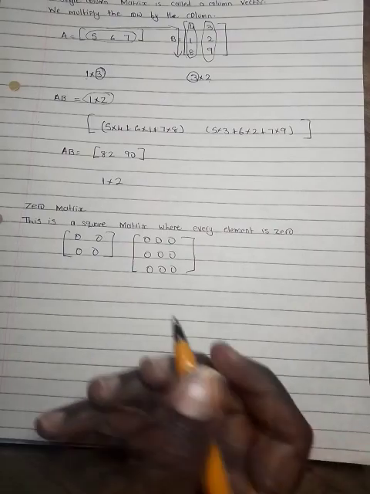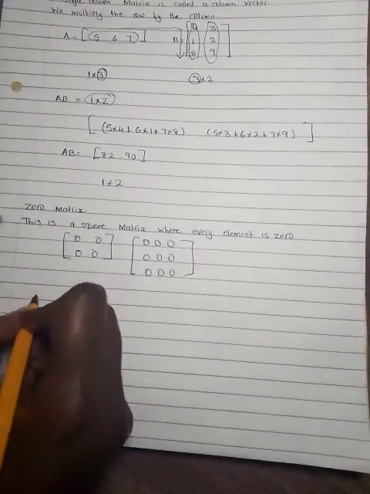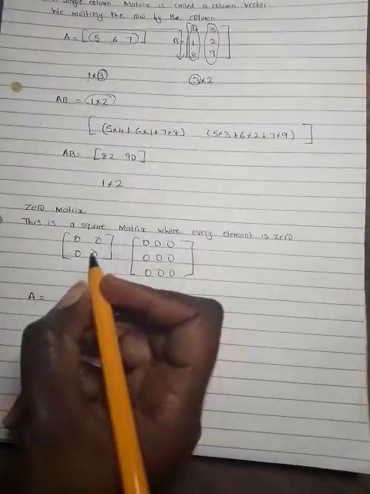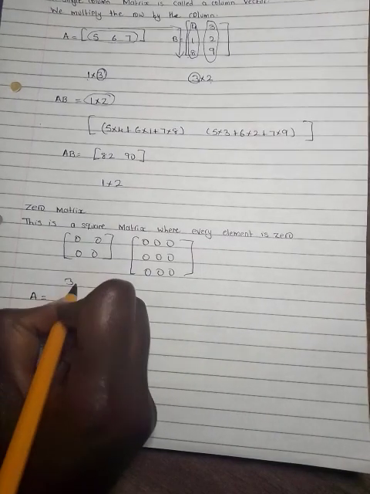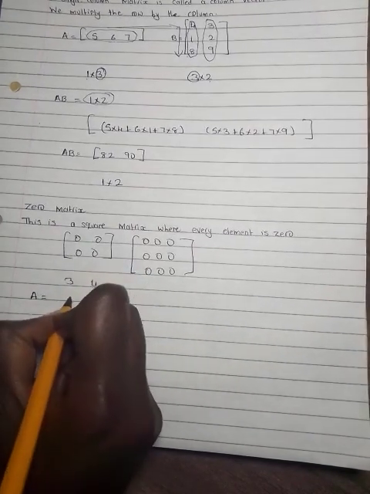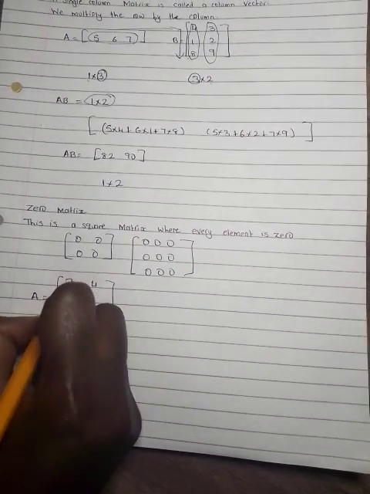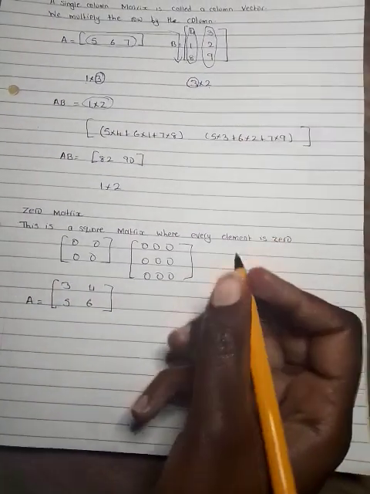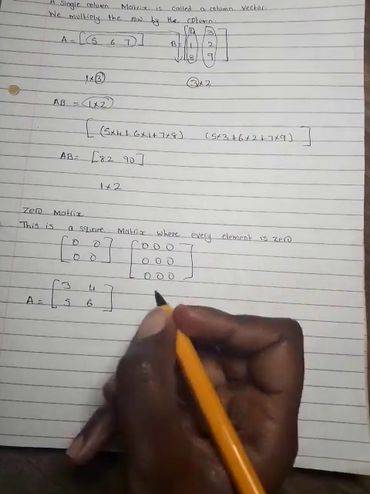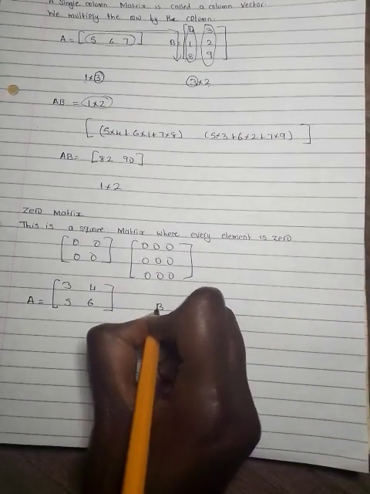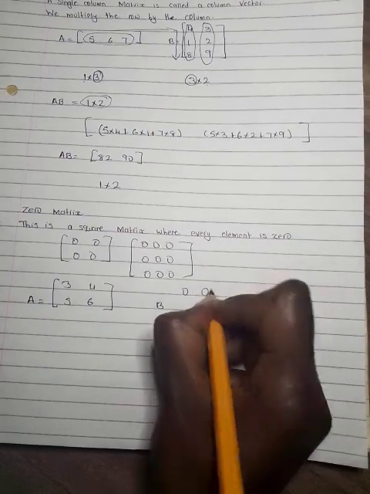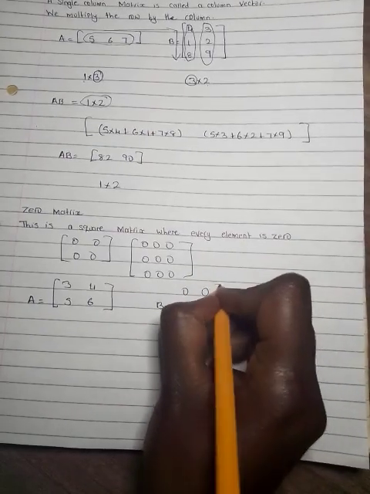So we have matrix A, which is 3, 4, 5, and 6. And then we have matrix B, which is a zero matrix, which is 0, 0, 0, 0.